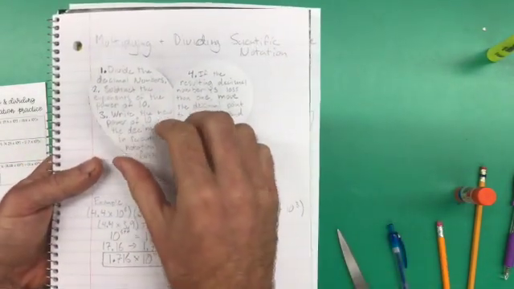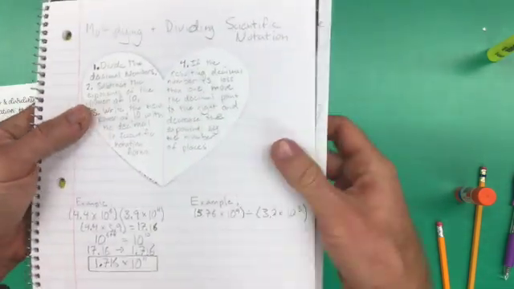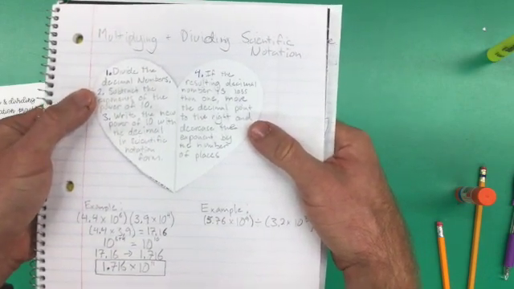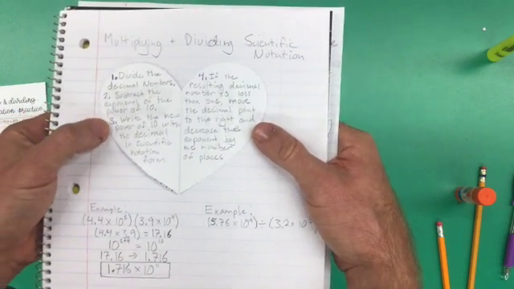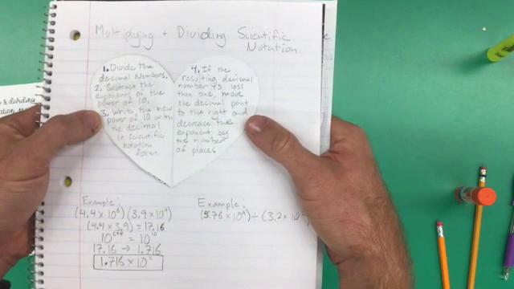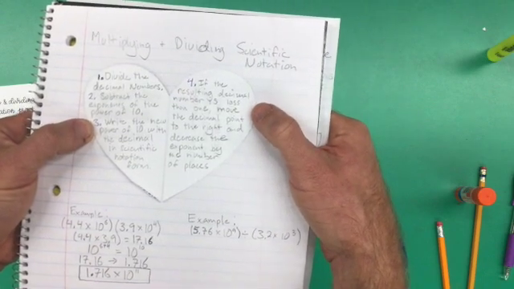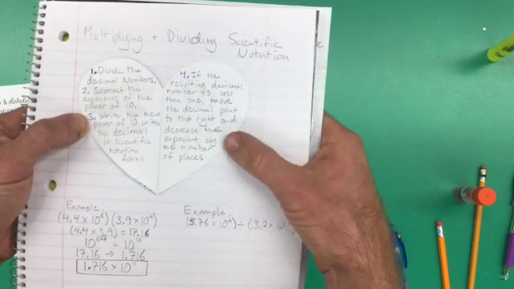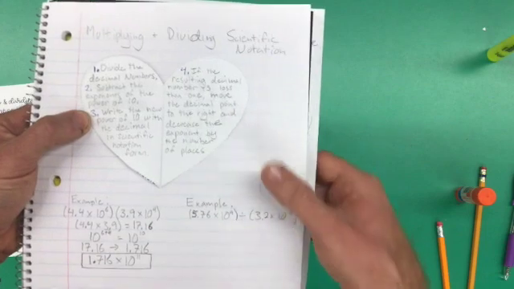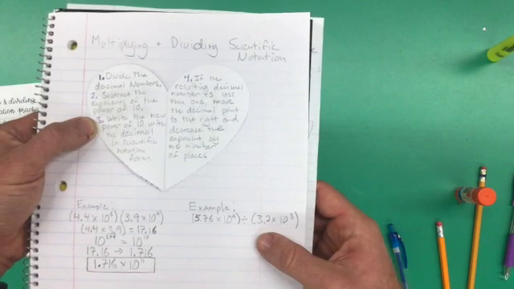The notes for dividing scientific notation. Step 1, divide the decimal numbers. Step 2, subtract the exponents of the power of 10. Step 3, write the new power of 10 with the decimal in scientific notation form. Step 4, if the resulting decimal number is less than 1, move the decimal point to the right and decrease the exponent by the number of places. Write that down, pause the video here if necessary, and then write down our example and see if you can work it out on your own. We'll work it out together in 1 second.